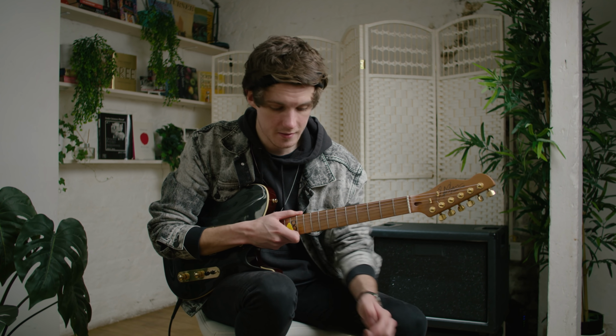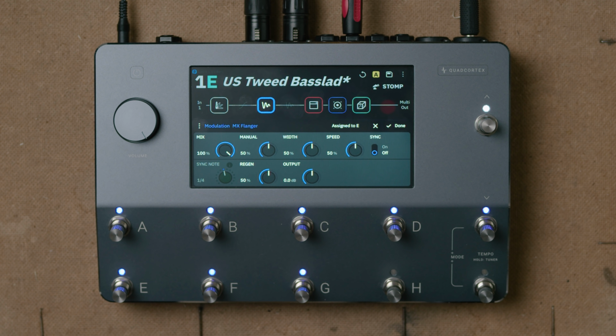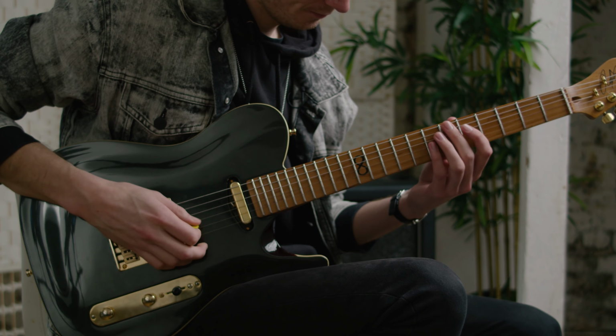And the fourth variation of this US Tweed amp is the US Tweed Bass LED Normal. And for this, I'm going to put the MX flanger before the amp.